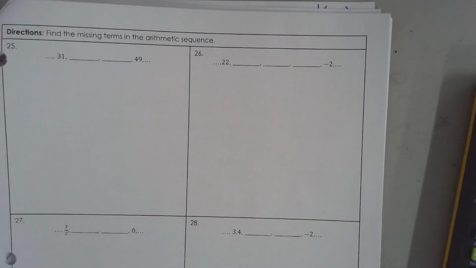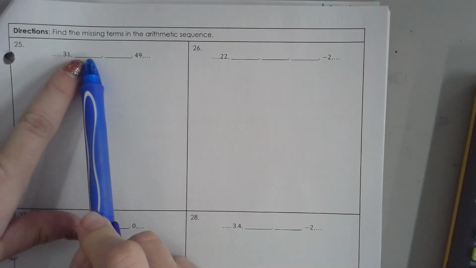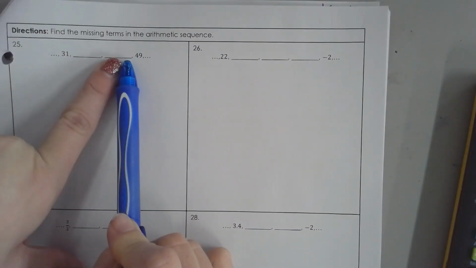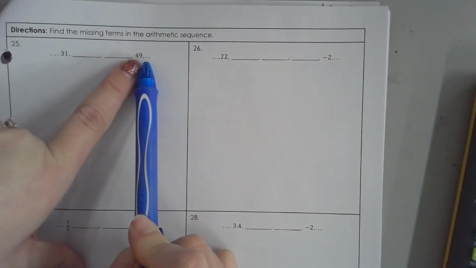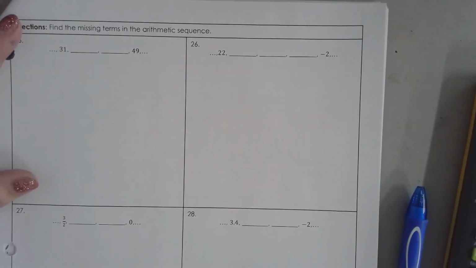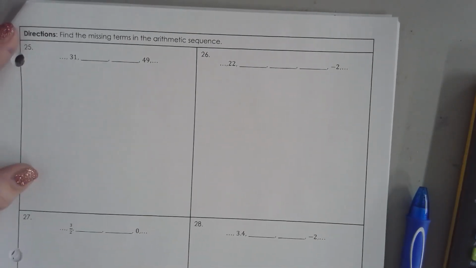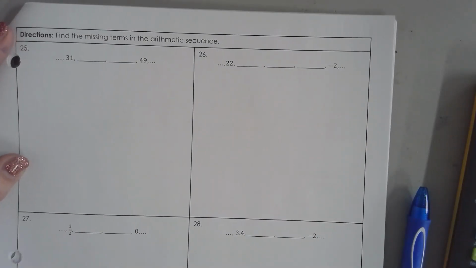How do I know? Because one's at the beginning and one's at the end. If you start at 31, you add the same thing to get to each blank, and then the next time you add, you get 49. You could probably guess and check, like, okay, what if I added 4? Well, 31 plus 4 would be 35, plus 4 would be 39, so it's not actually that. Also not 8, not 9. We're not going to do it by guess and check, though you probably could and eventually get it. But what if I made the common difference like 2.06?